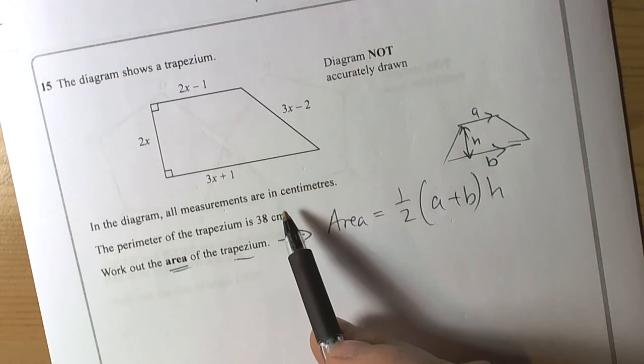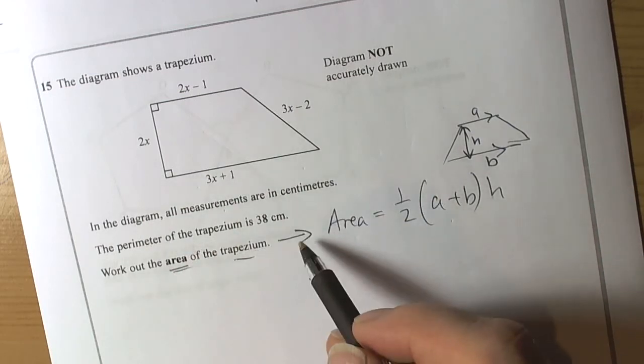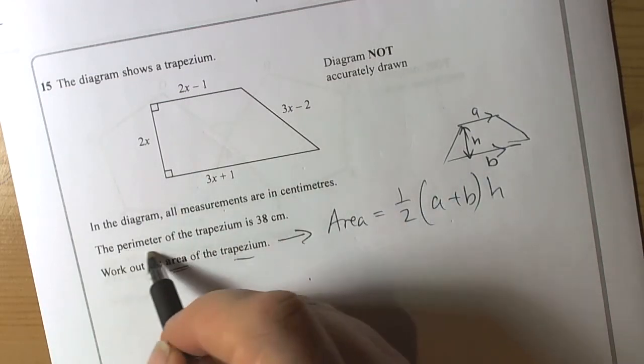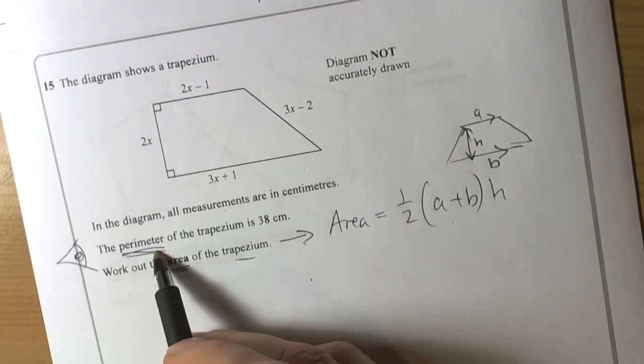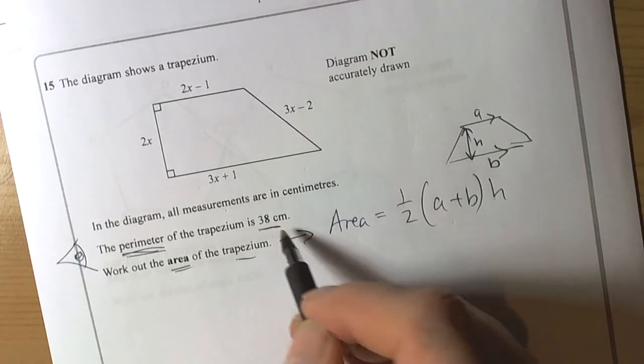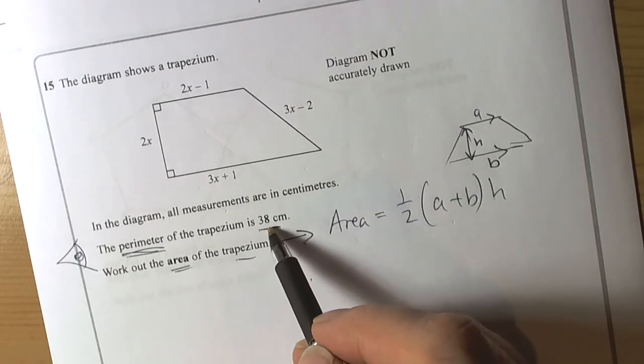That means we've got to create an equation. So somewhere in this information there must be something that can help us. Well, when we read through, we can see they're talking about the perimeter. So that's our trigger. The fact that they're talking about the perimeter means that they've given us a number that we can then use to work out the value of x.